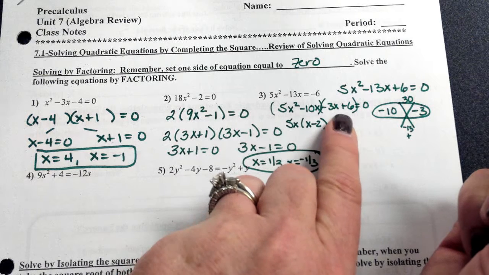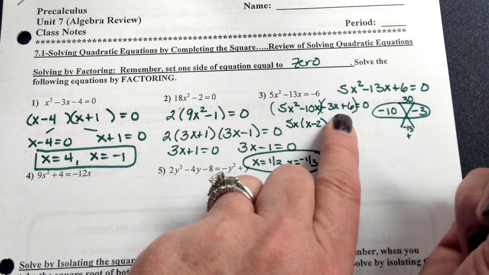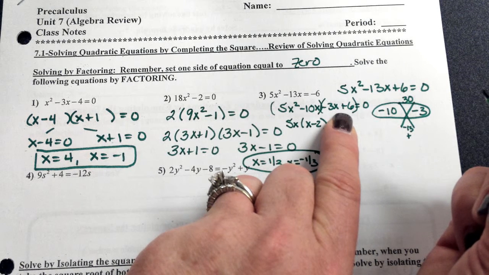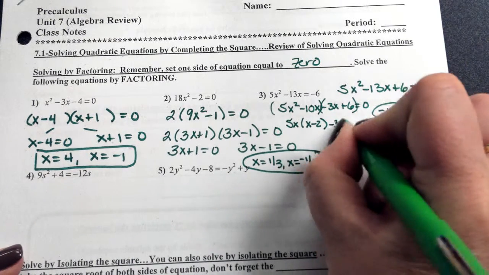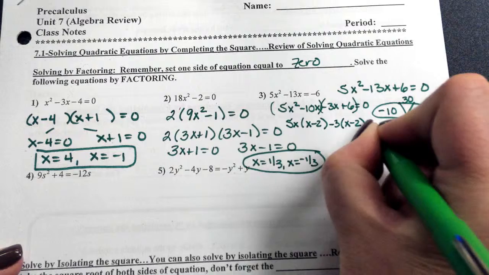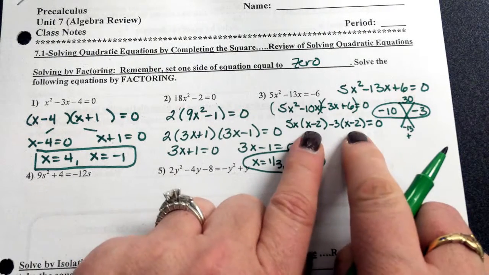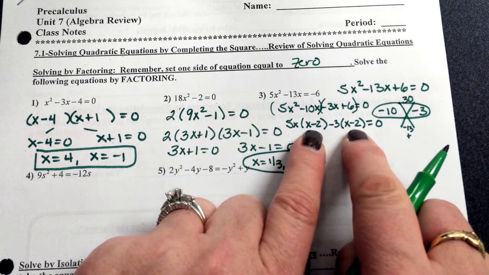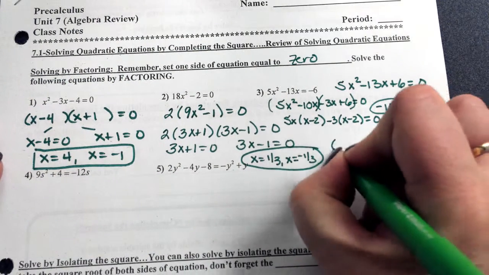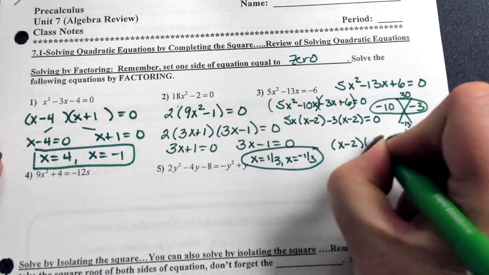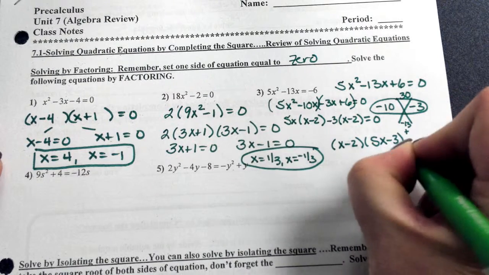What GCF am I going to pull out of the second set of parentheses? I'm going to pull out a negative 3. Because remember, with factoring by grouping, you want these two parentheses to be identical. So now I can do factoring by grouping again, pulling out that x minus 2 GCF, and that leaves me with 5x minus 3 is equal to 0.